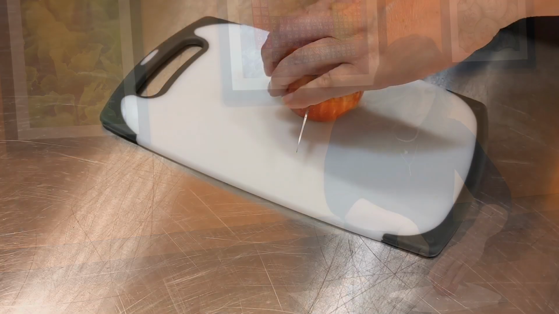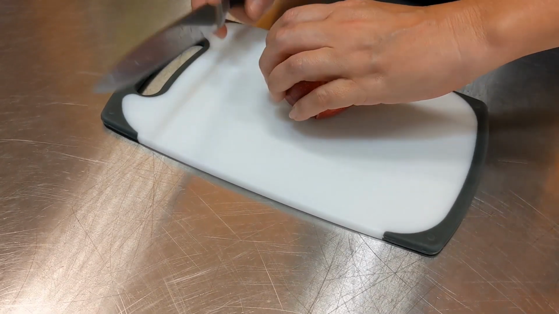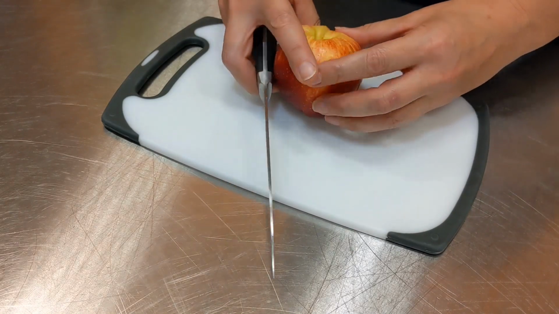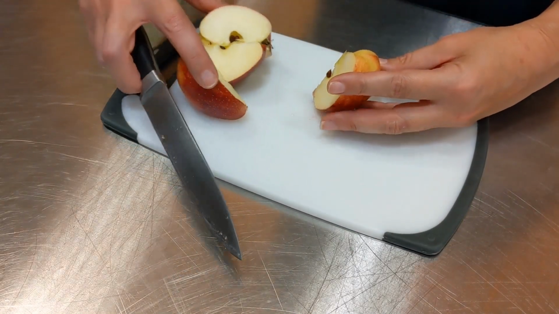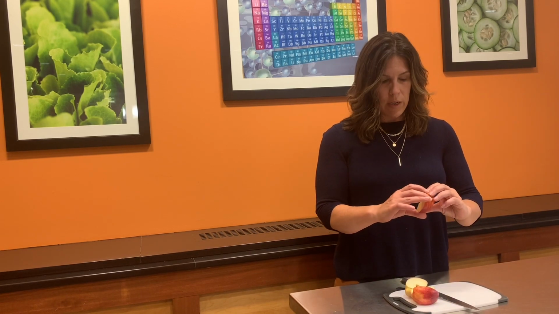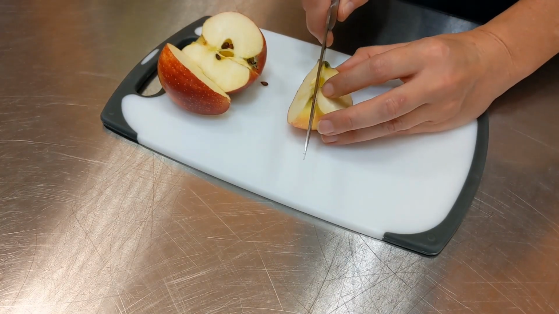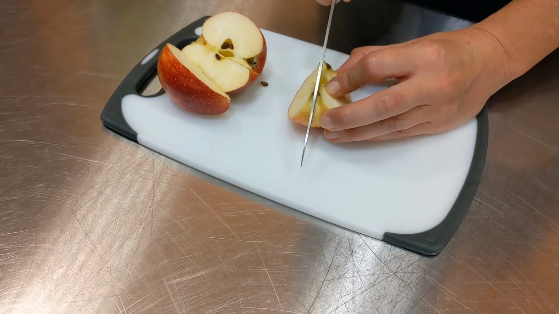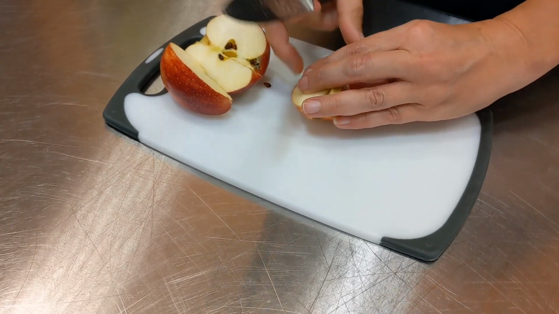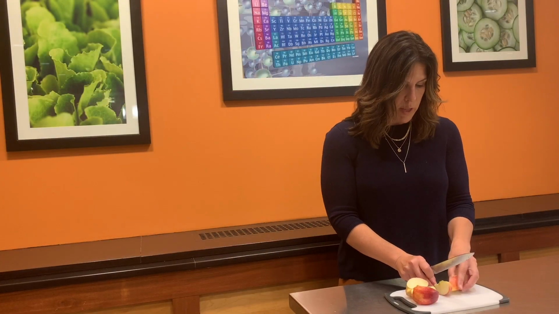So first of all, I'm going to cut this apple into fourths. And if I take 3/4 of this apple away, that represents the oceans on the earth, okay? So what I have left is the land mass that we actually have to live on and feed people. So then, for my second step, I'm going to cut that in half. And so now I have 1/8 of the earth left.